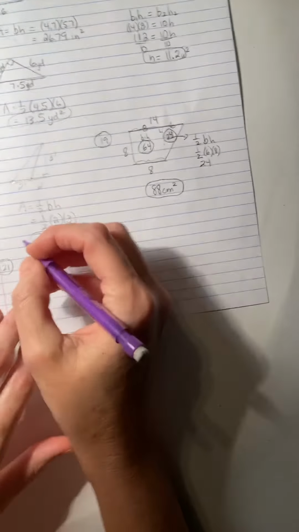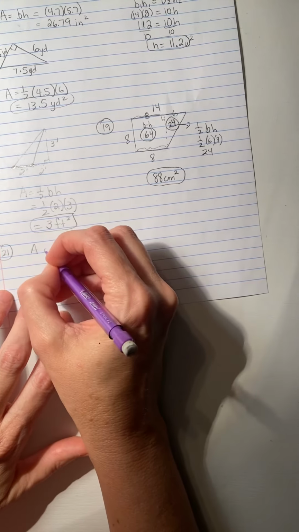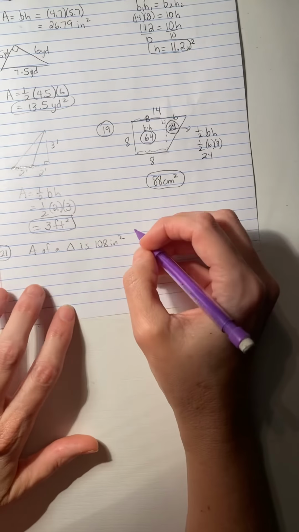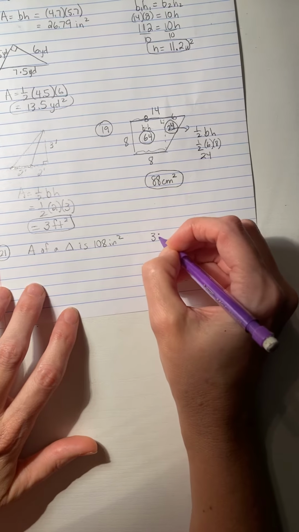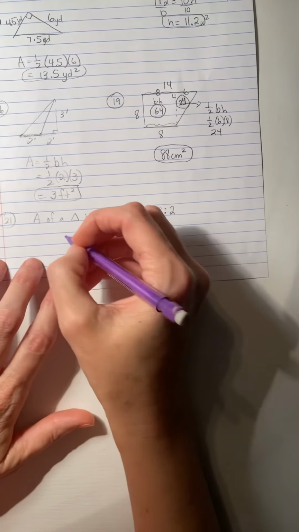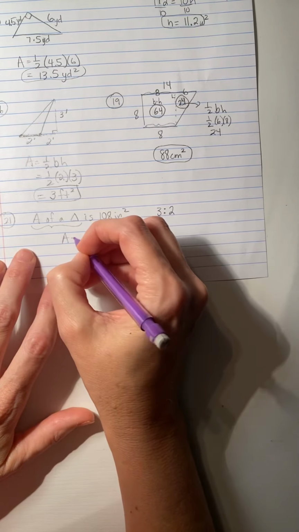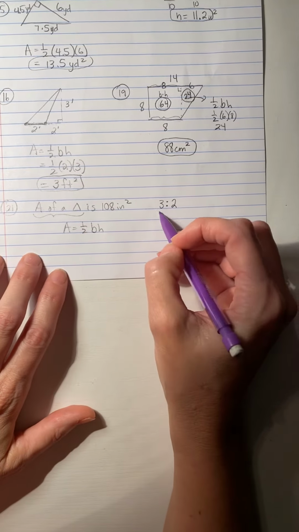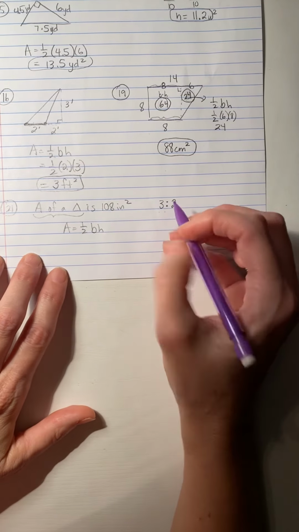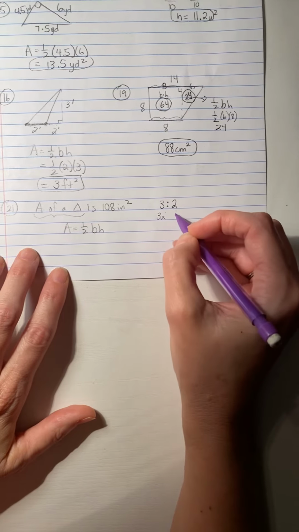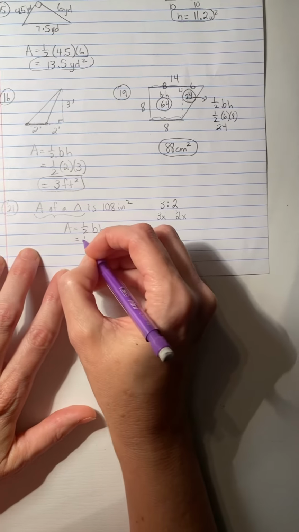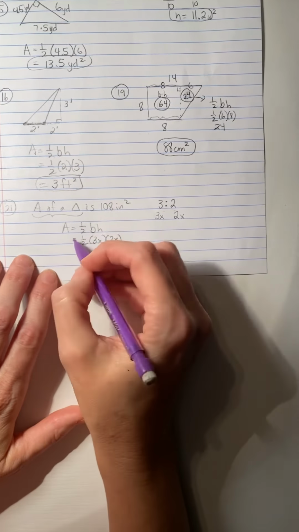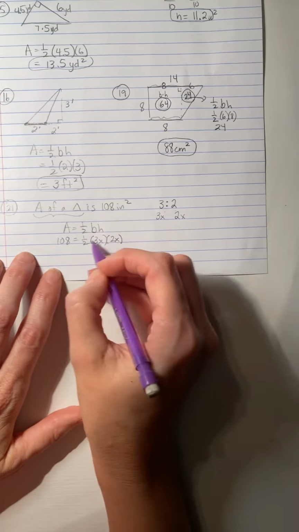Number 21 says the area of a triangle is 108 inches squared. And the base and the height are in the ratio 3:2. So I start by writing the formula because I see those words, area of a triangle: 1/2 base times height. If we don't know the base and the height, but we know they're related in this ratio, I can call the base 3x and I can call the height 2x. So 1/2 times 3x times 2x. And I know what the area is because they told me it's 108.